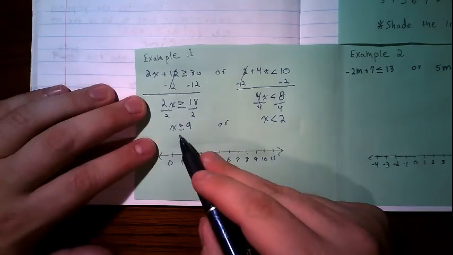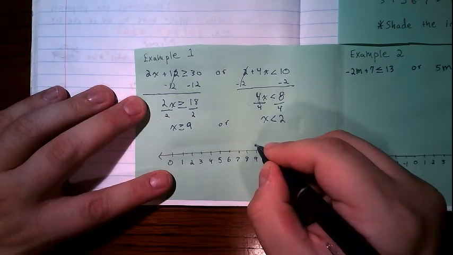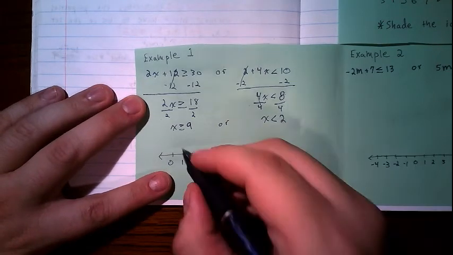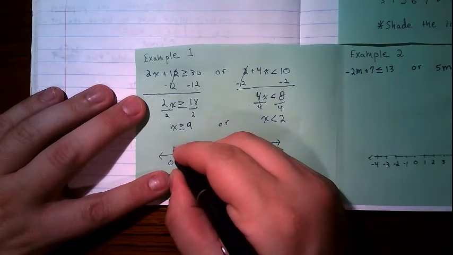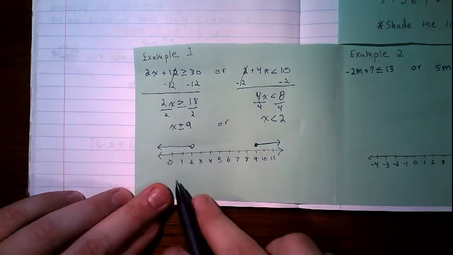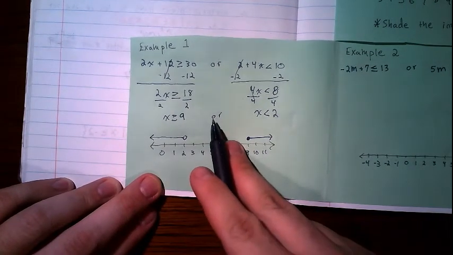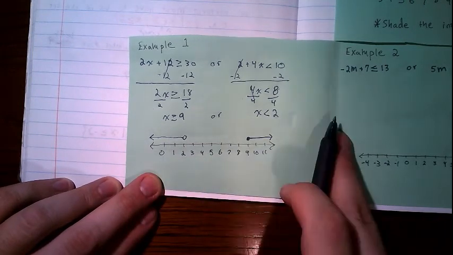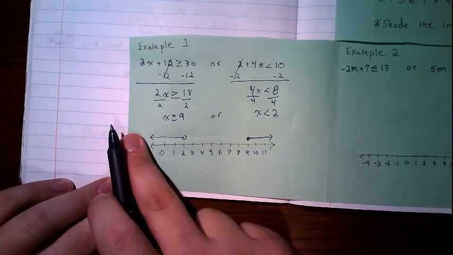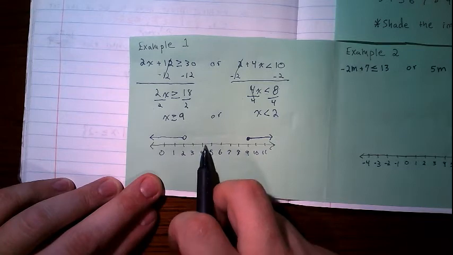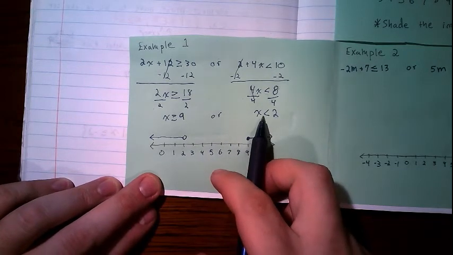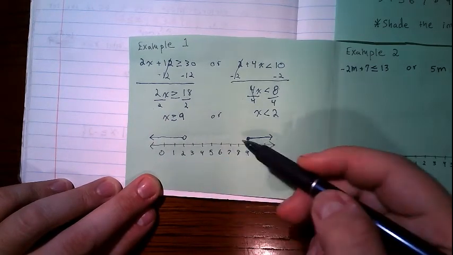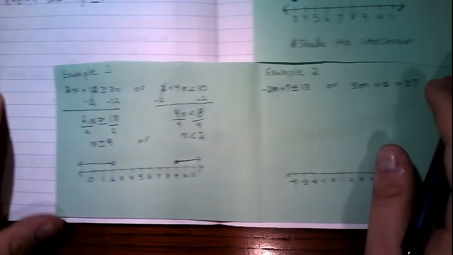Now x can either be values greater than or equal to 9, so that's those values, or less than 2, which is these values. So when you have an or inequality, there's no intersection here, okay? It's either going to be these values or these values. Okay, so it can't be 4 because 4 is not less than 2, and it's not greater than or equal to 9. So it can't be these values here. Let's move on to example 2.